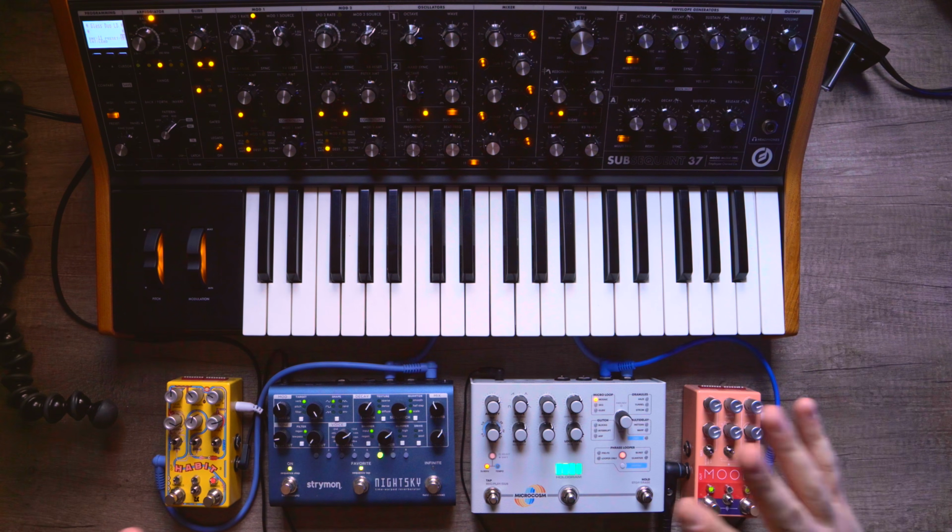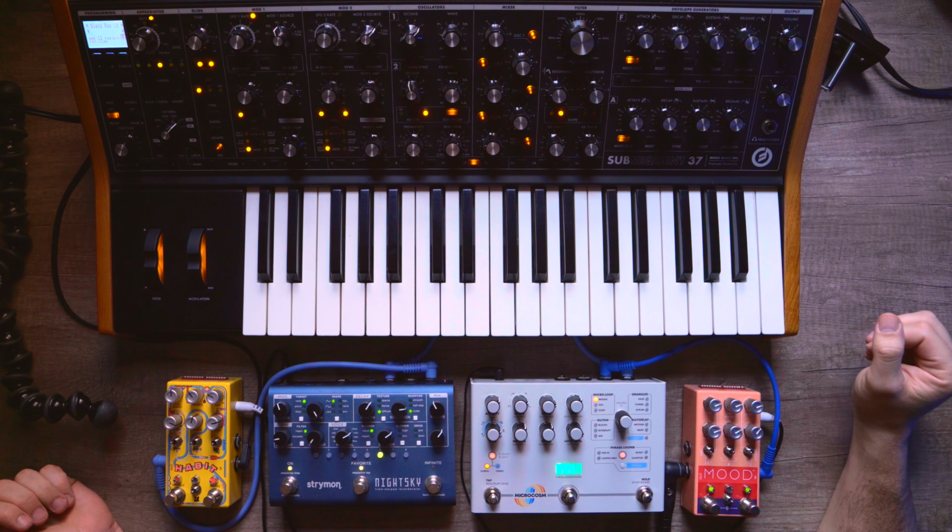So there you have it. Went from the most basic patch to a sort of generative, freakish, ambient panorama. Anyway, I hope you enjoyed this. I certainly enjoyed making it.